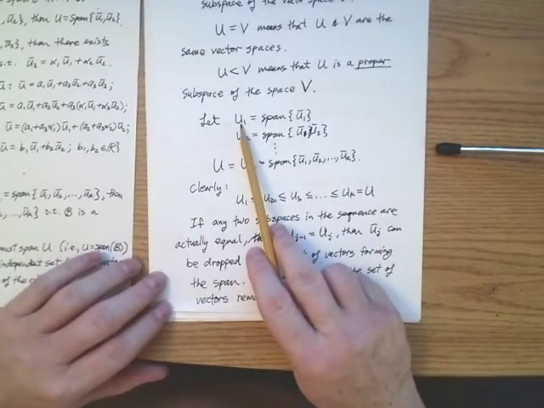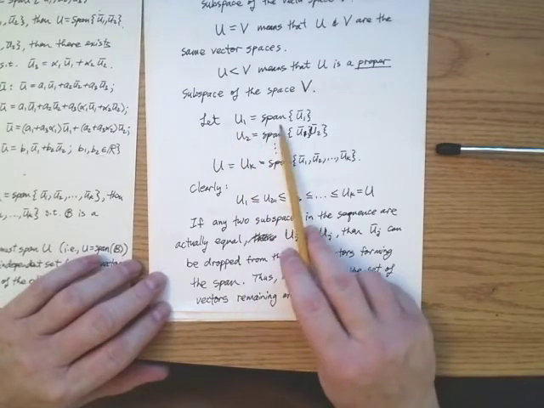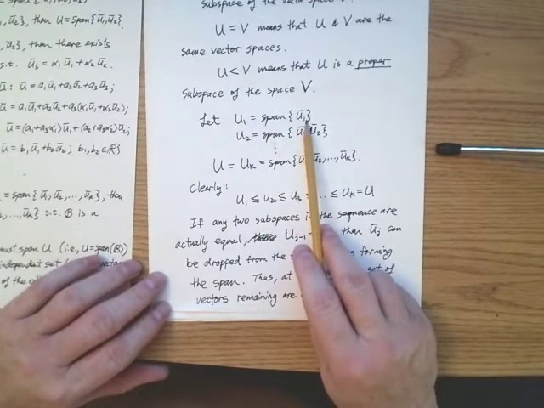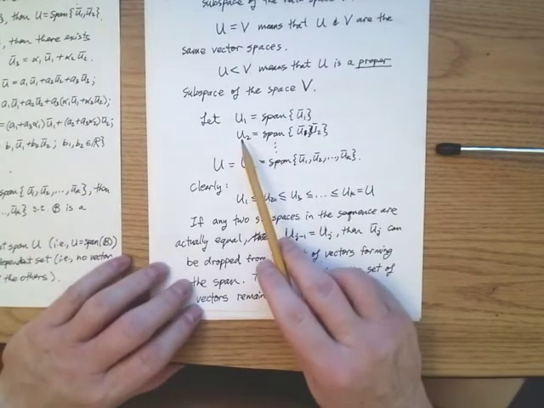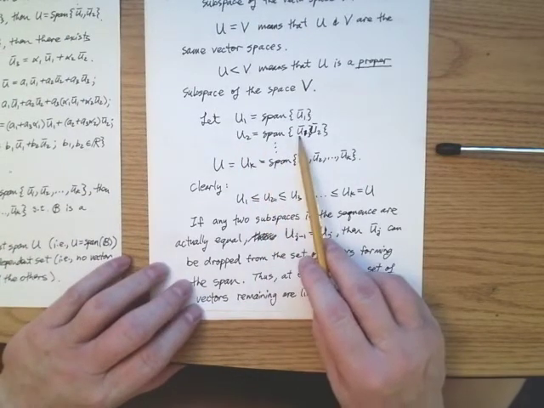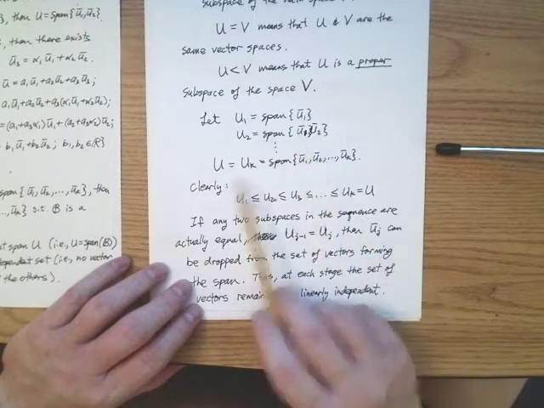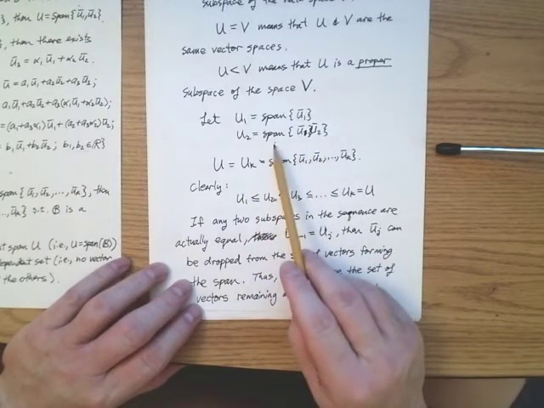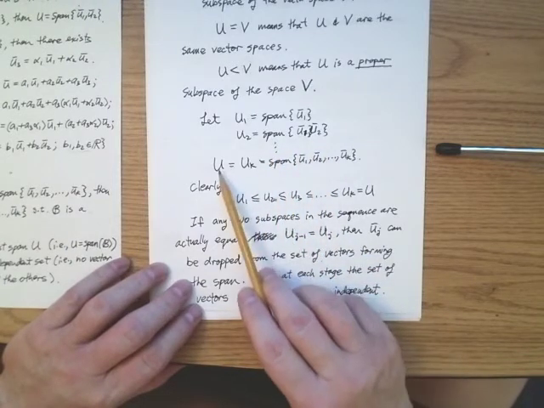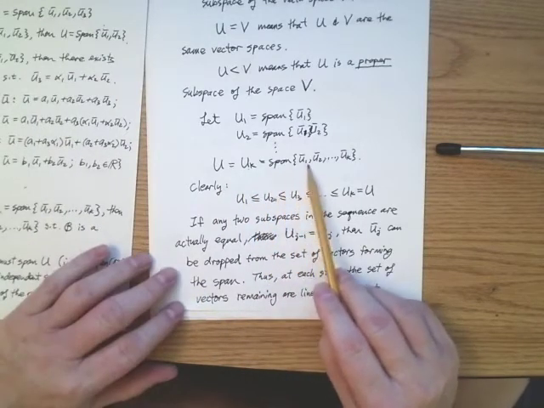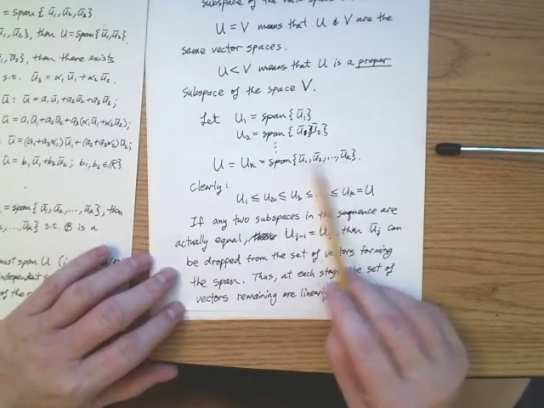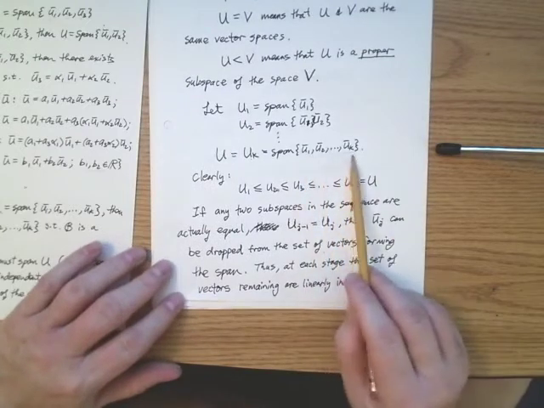Let's go back and we're considering this proposition, remember? Let's go ahead and let capital U1 be the span of u1. So that's just all scalar multiples of that, right? U2 will be the span of the first two, so u1 and u2 vectors, okay? And so on and so forth, dot, dot, dot. U sub k is the span of all k of the vectors that I've used, okay?